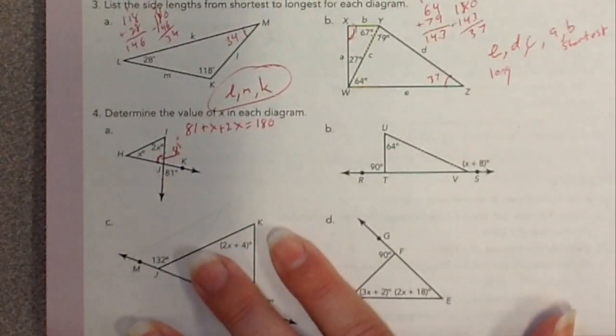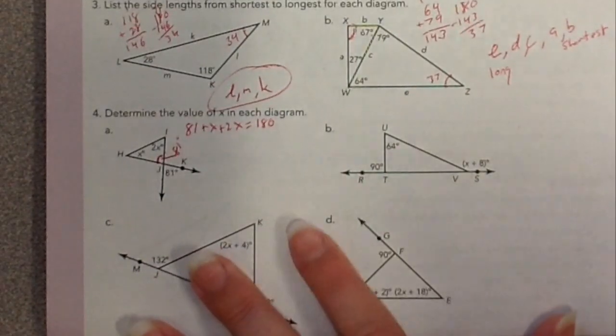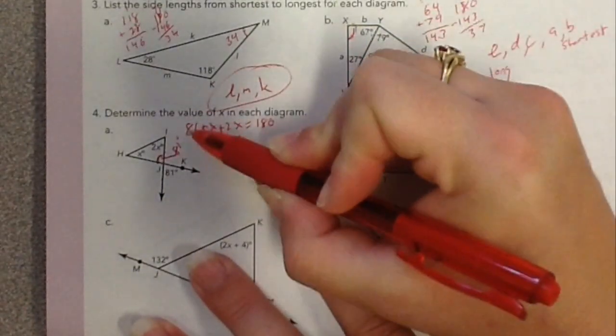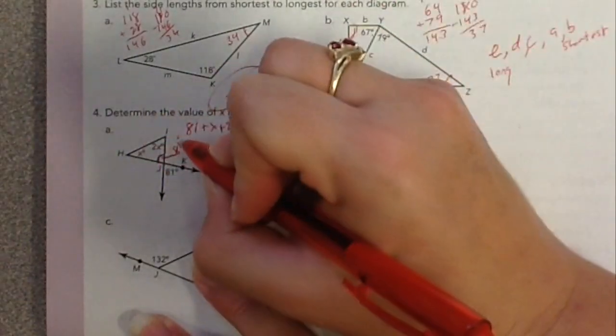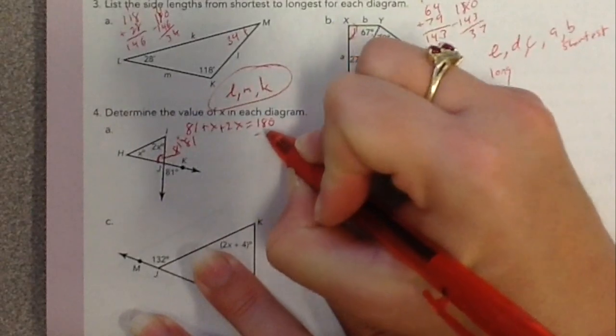So then this is just solving for an unknown like you did in 7th grade. So I want to get rid of the fact that there's an 81 over here, and I can just take that away from both sides. It's like a scale. If I remove the same amount of weight from both sides, they'll stay equal.